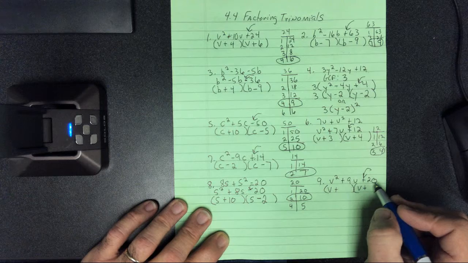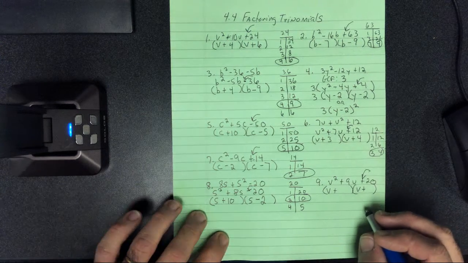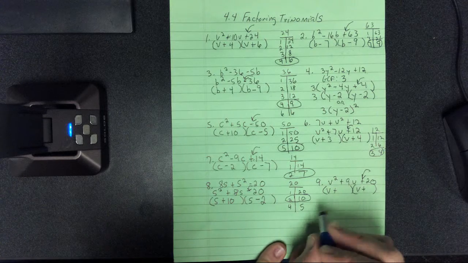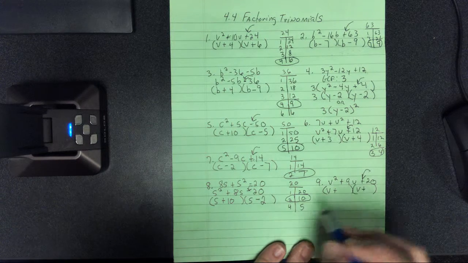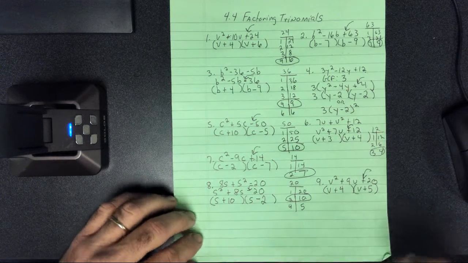And then I want factors of 20 that'll add up to 9. Well, remember, we did the factors of 20 a while ago, and the pair that matches to get me a 9 would be 4 and 5. So I'll put in my 4 and my 5, and then we're done.